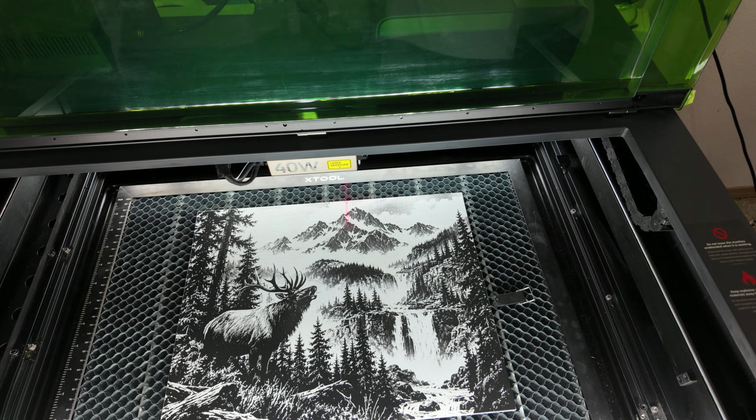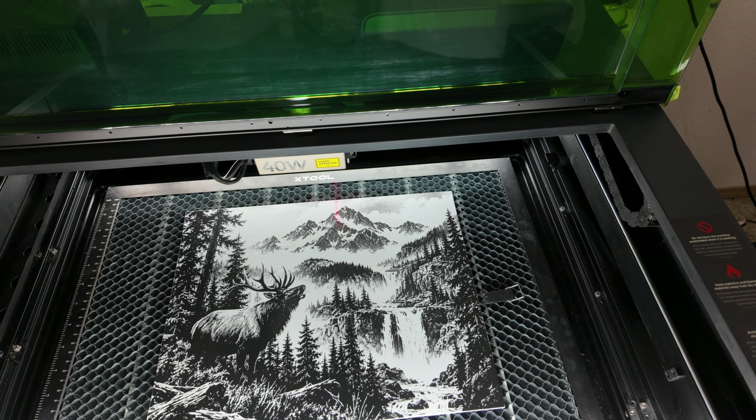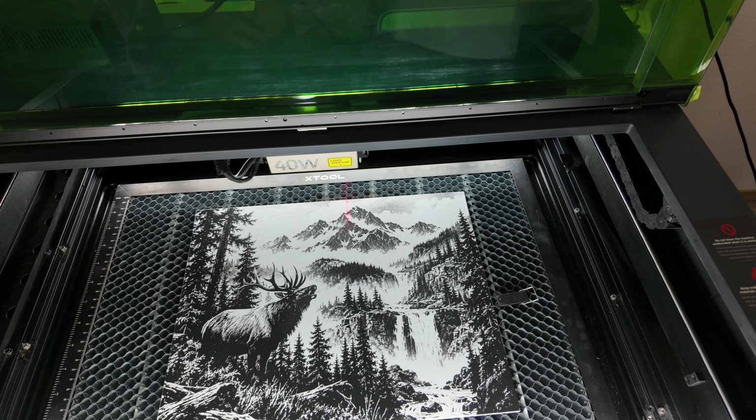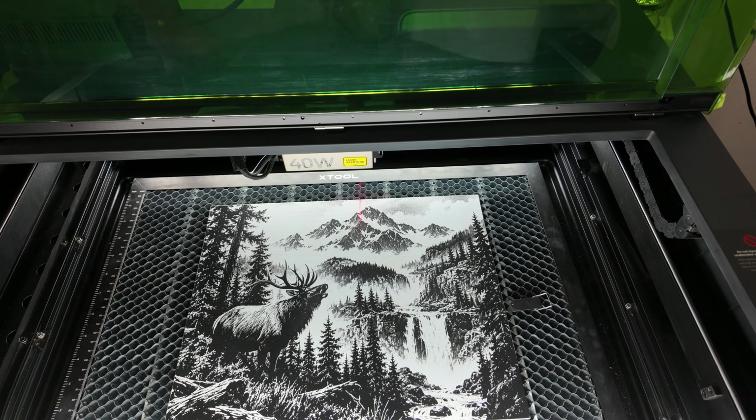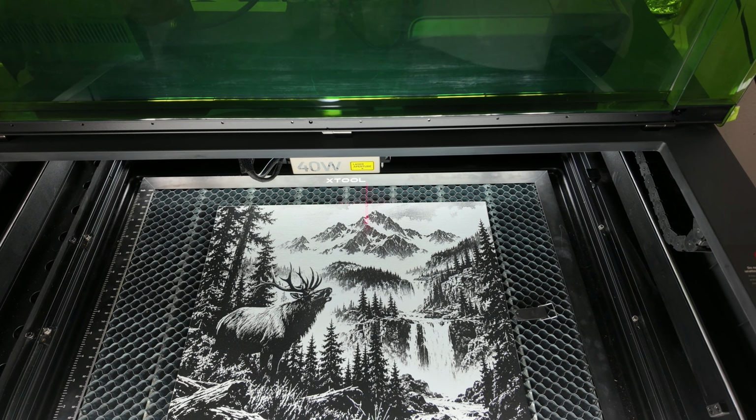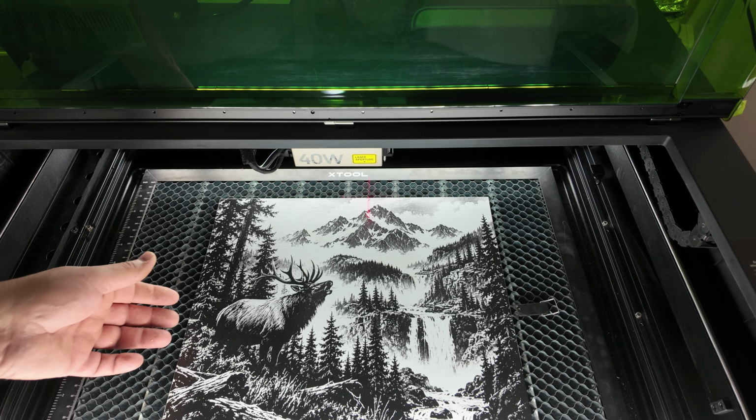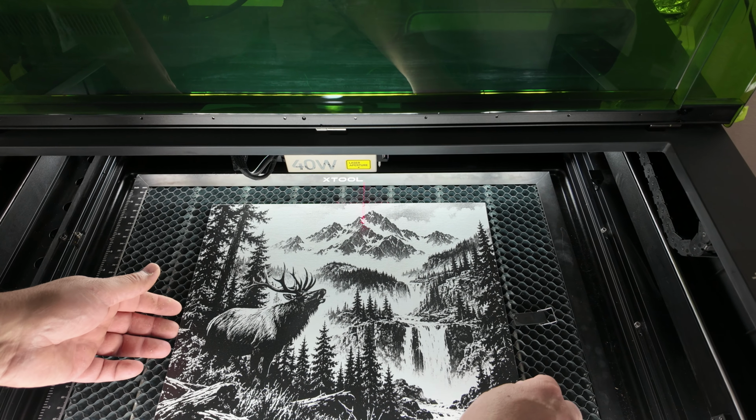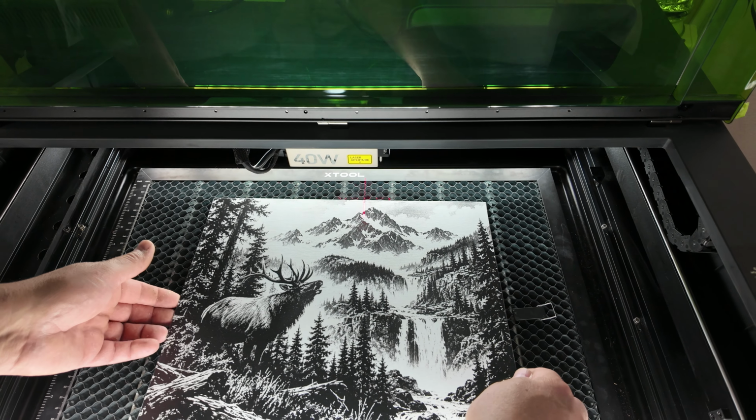So we get it out of here. What I'm going to do is pull it out, and then I'm going to take it upstairs and give it a quick clean with a magic eraser, and we will be back to show you the end results. But right now that looks great.